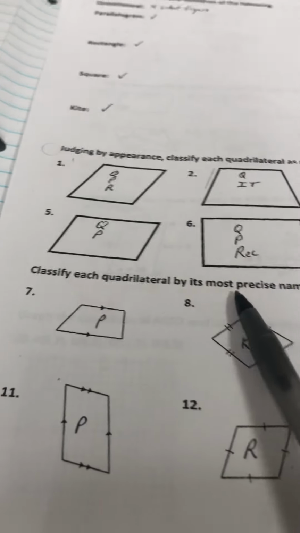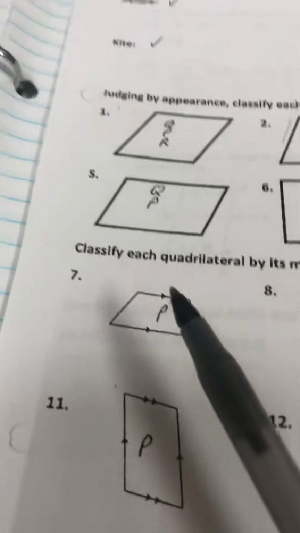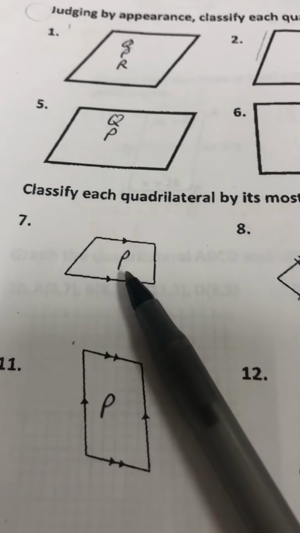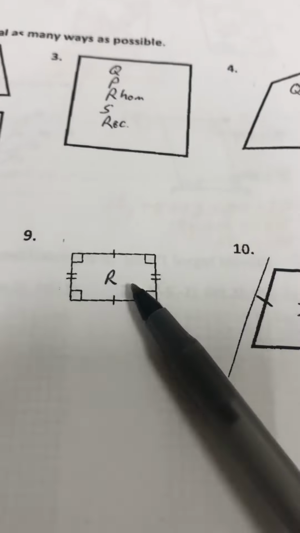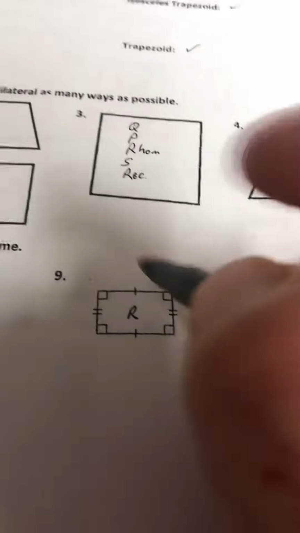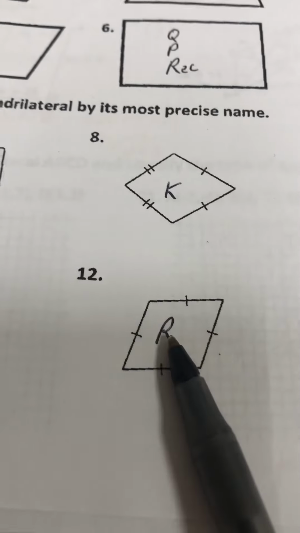Classify each quadrilateral by its most precise name. Most precise, I would just go with parallelogram there. I would go with kite here. Hopefully you're pausing this. Rectangle, that's REC. Isosceles trapezoid, parallelogram, and rhombus.